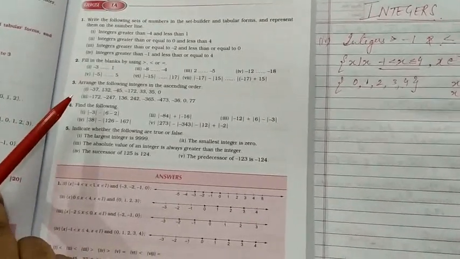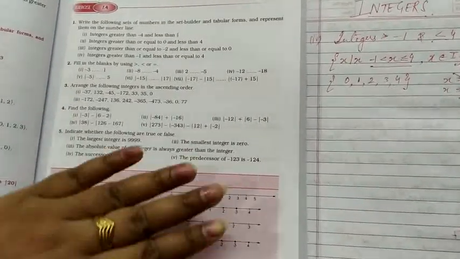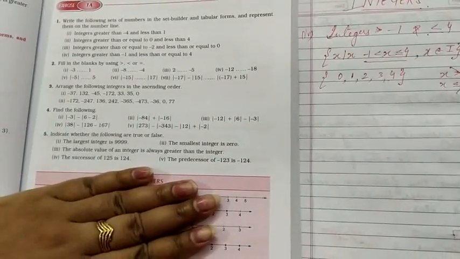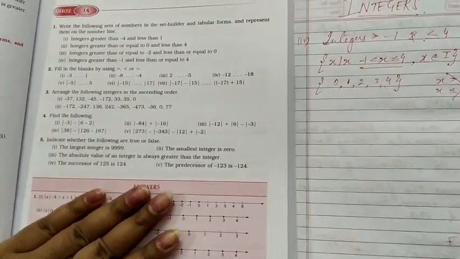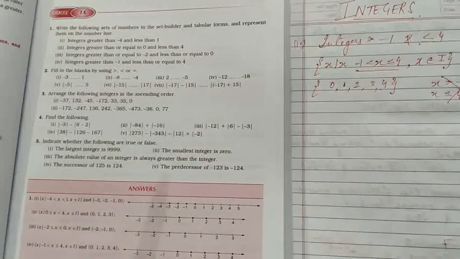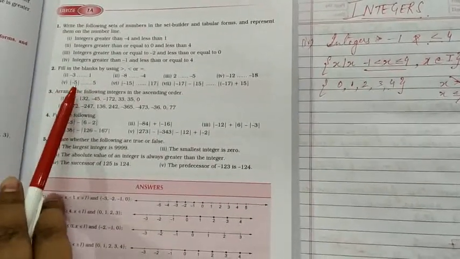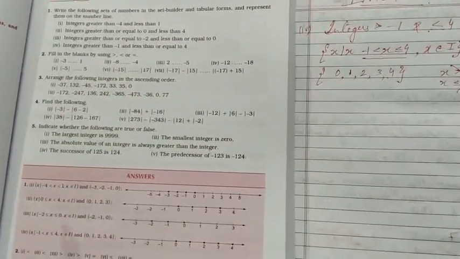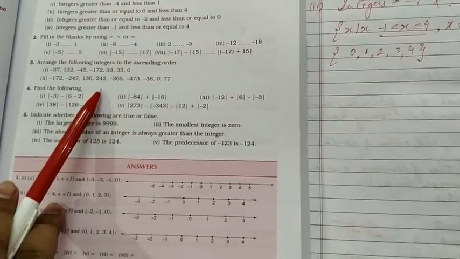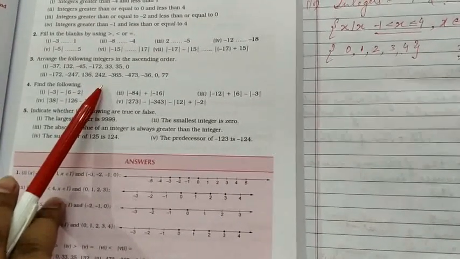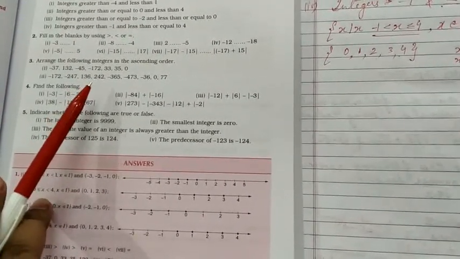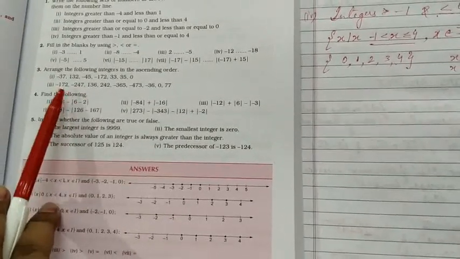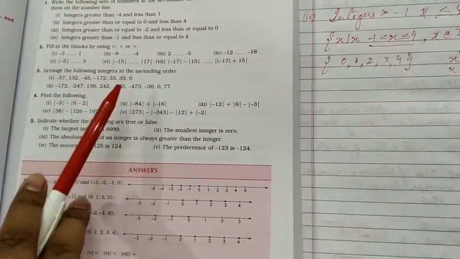Question number 2 is all about fill in the blanks. Please do not see the answers while doing fill in the blanks. Hide them with any copy, okay, and then do it. In this fill in the blanks you have to use the lesser, greater or equal sign. This is very easy, I am not explaining. You can do it on your own. Then how to arrange in ascending order. You very well know what ascending order is. Ascending order is from smaller to greater. So you decide which number is smaller and which is greater.